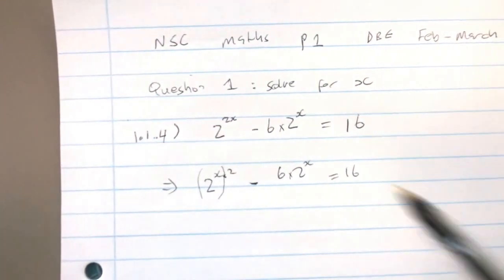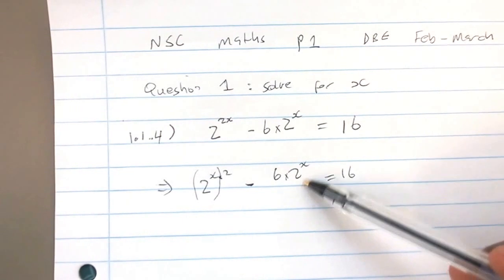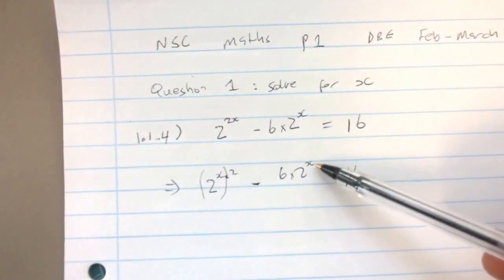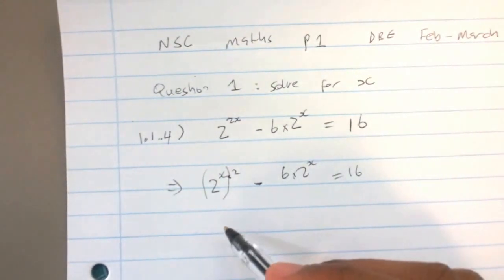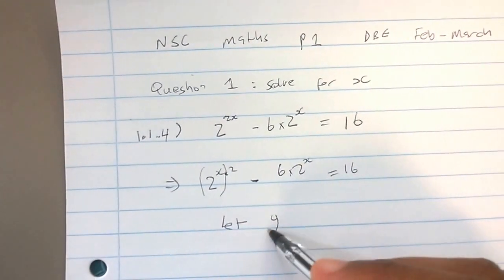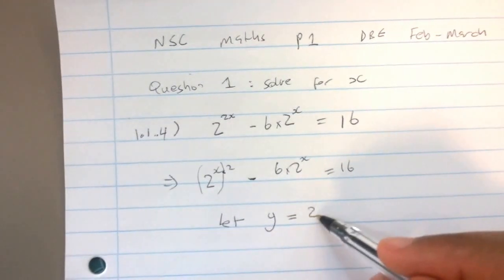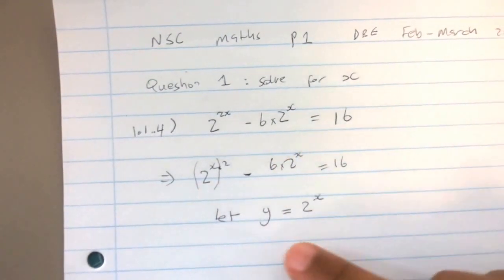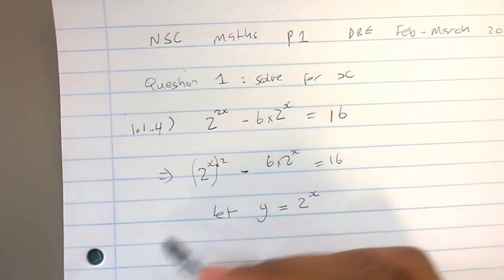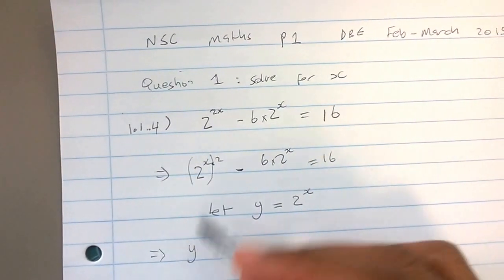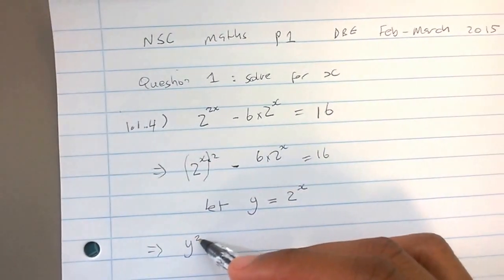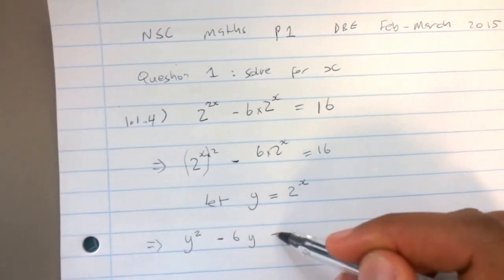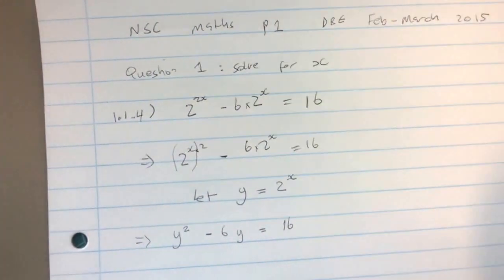It is equivalent. So you have 2 to the power x here, and 2 to the power x here. Because you see you've got 2 to the power x in both places, you're going to make a substitution by saying let y equal 2 to the power x. Wherever you see 2 to the power x, you replace it with y. So you'll have y squared minus 6y equals 16.